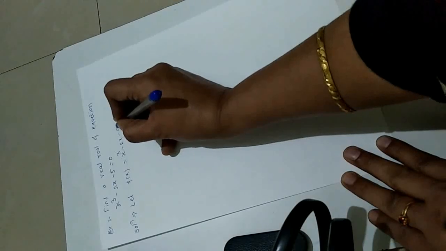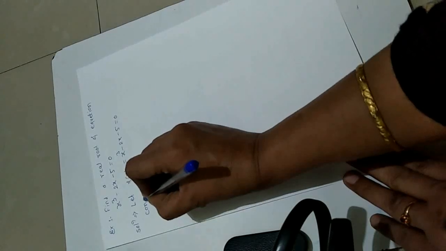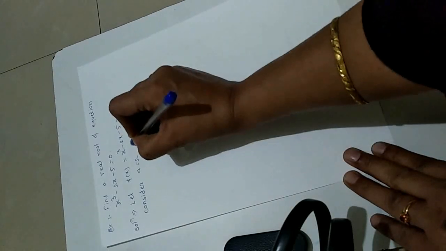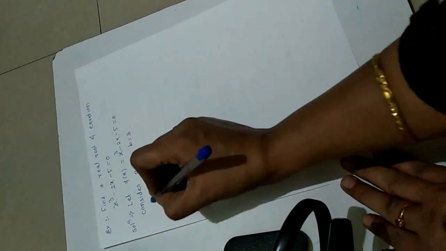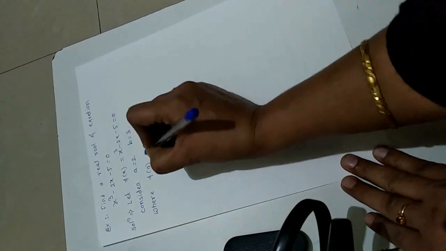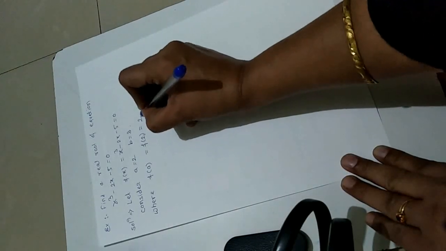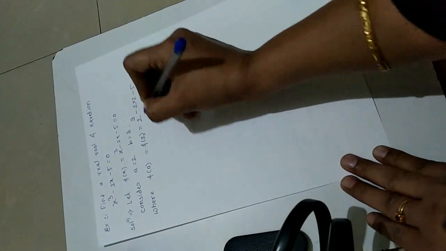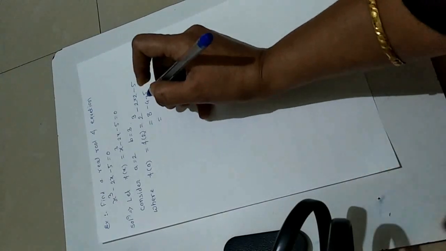And then consider the real numbers, that is a and b. In this equation, a is equal to 2 and b is equal to 3. These two numbers are considered. Then find the f of a and f of b, where f of a is equal to, put x equal to 2, means f of 2 is equal to 2 to the power 3 minus 2 into 2 minus 5, that is equal to 8 minus 4 minus 5, and this is equal to minus 1.